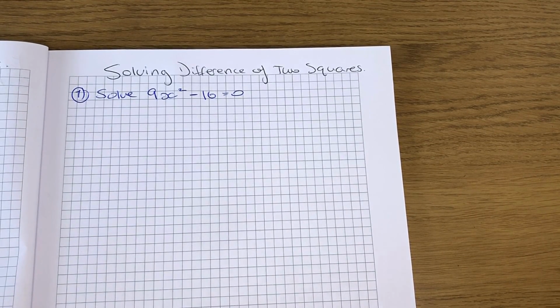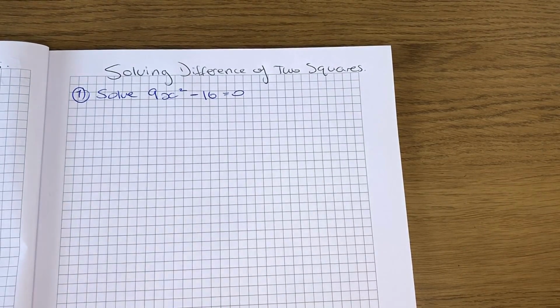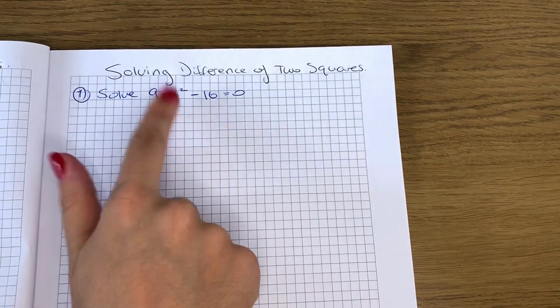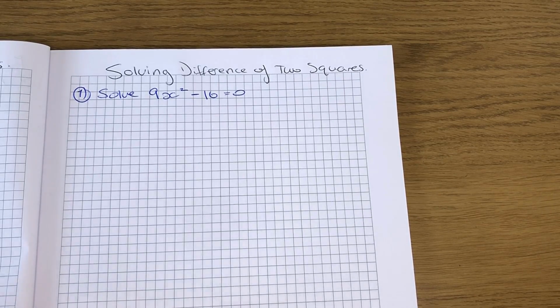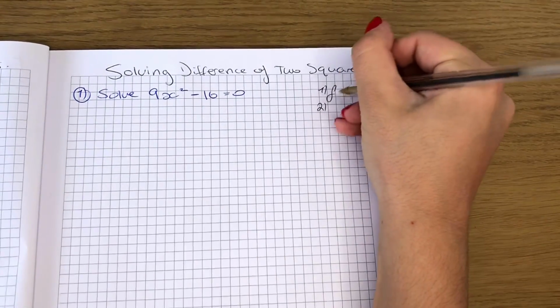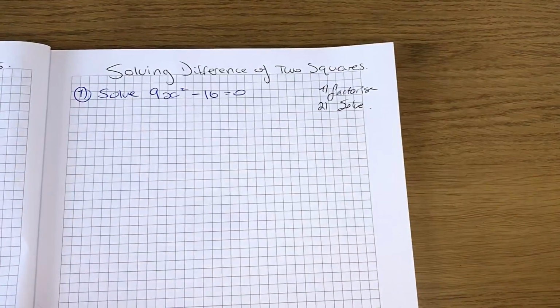Difference of two squares. Now they're telling us to solve 2x squared minus 16 is equal to 0. When you're first given a question like this, the first thing you need to do is identify what factoring method this would be. It is difference of two squares. If you remember from the last video on solving quadratic equations, the two steps you essentially need to do are just factorize and then solve. That's all you need to do.